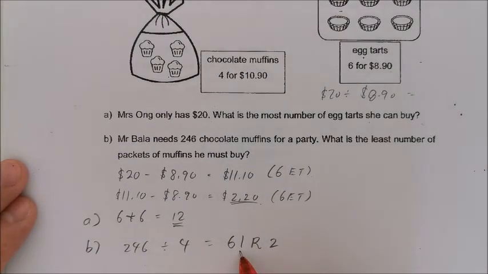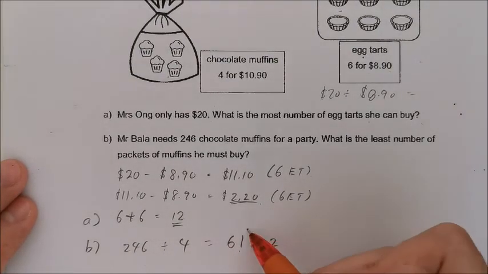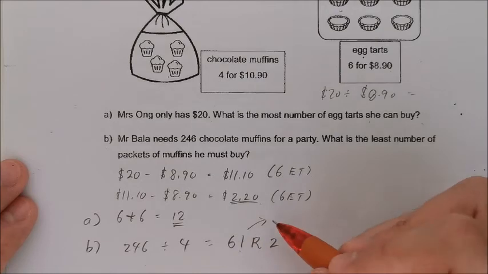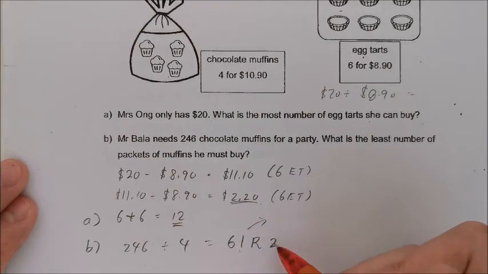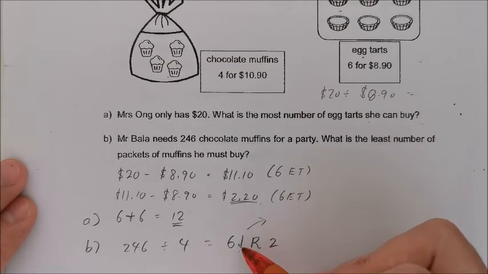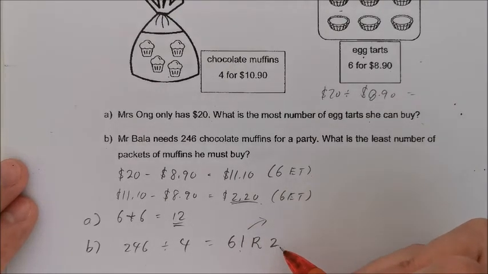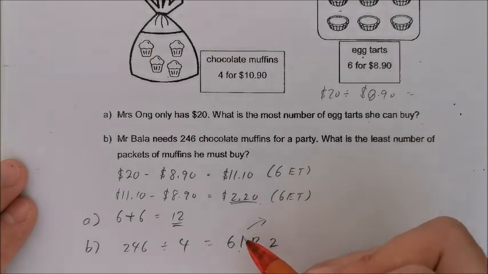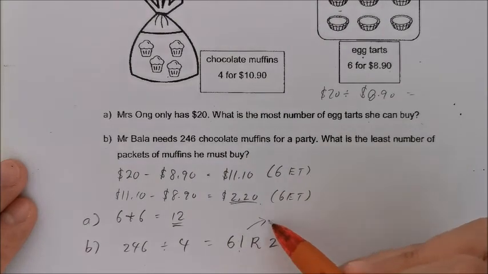Is it 61 or is it something else? If you want 246, you divide by 4, you need 61 packets, but you are still short of 2. So if you just buy 61 packets, that means two persons will not have muffins. So you need another packet.